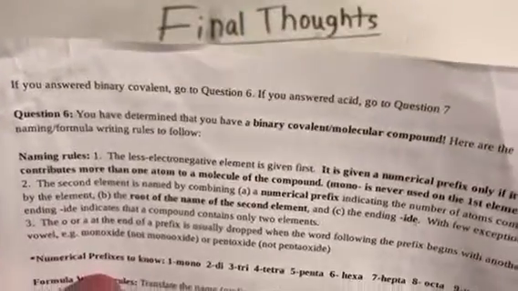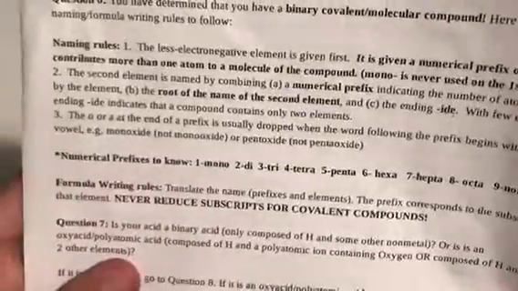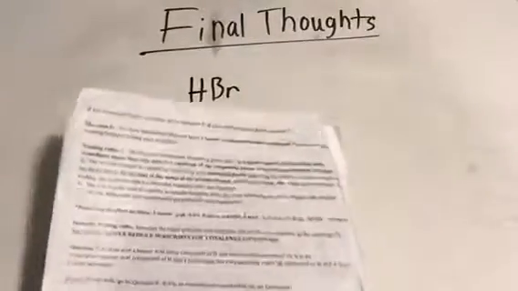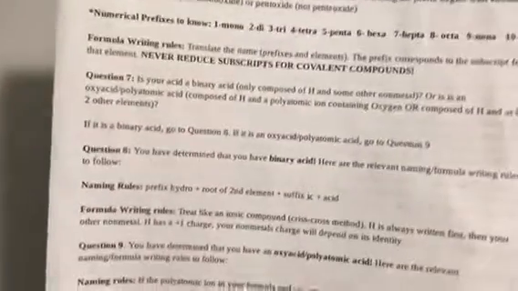This is an acid. So since it is an acid, you go to question 7. Is your acid a binary acid composed of just H and some other nonmetal? Oh, we have H and some other nonmetal, excuse me. So that is a binary acid. So you can find the naming rules for a binary acid.